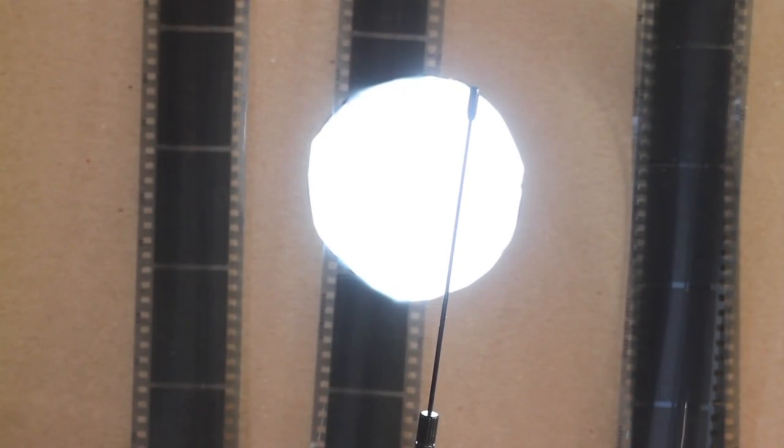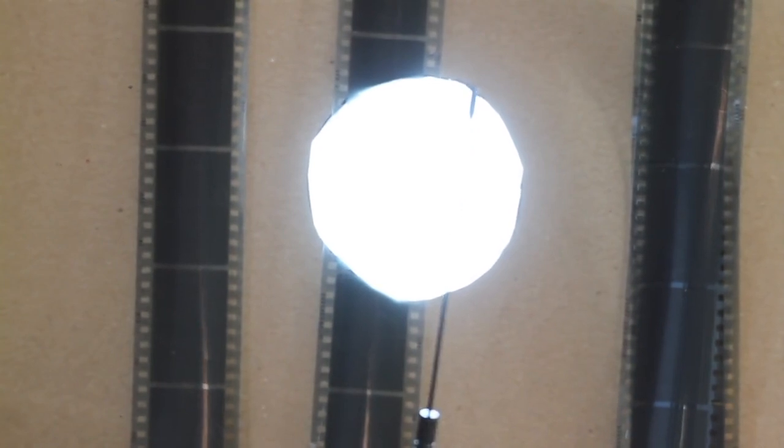Now if I adjust the focus so things are in focus, you'll see the antenna, which is a solid object, pops into visibility because it is actually blocking the light from the sun. However, you only see it if it's in focus. If you go slightly out of focus, it disappears. Come back into focus and there it is again.